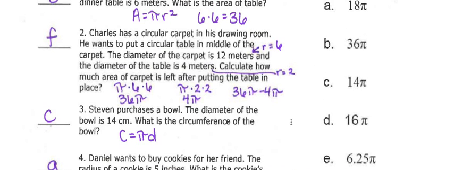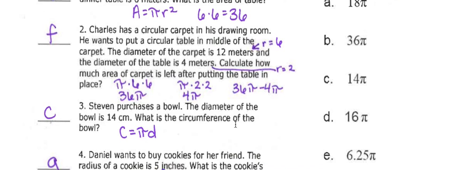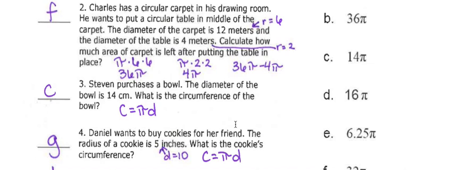Number 3, Stephen purchases a bowl. The diameter of the bowl is 14 centimeters. What is the circumference of the bowl? Okay, circumference is pi times diameter. So diameter is 14. It's 14 times pi. Choice C.